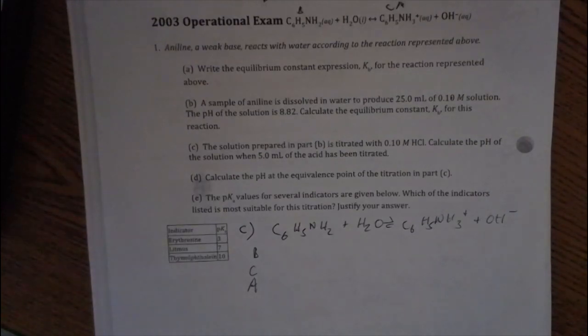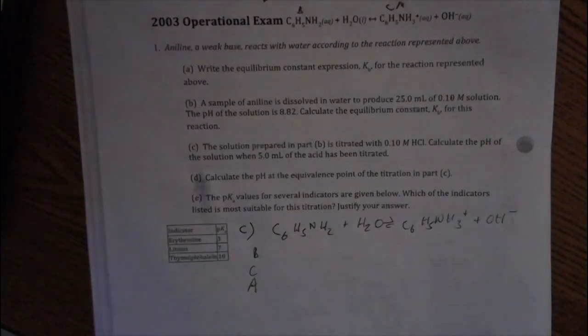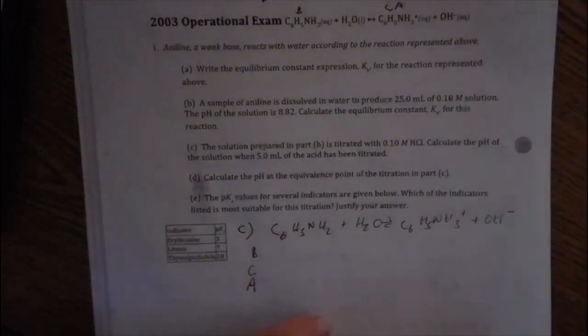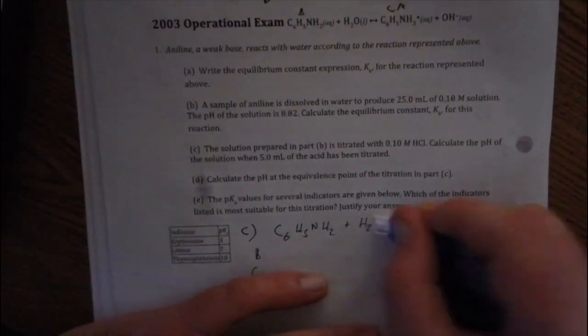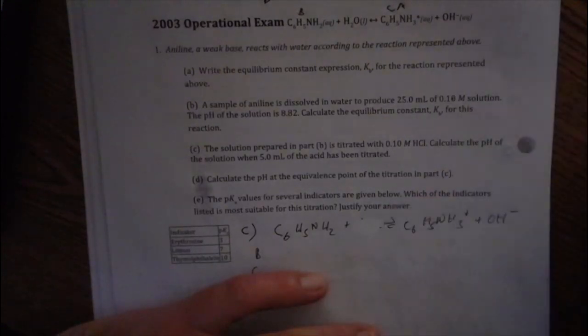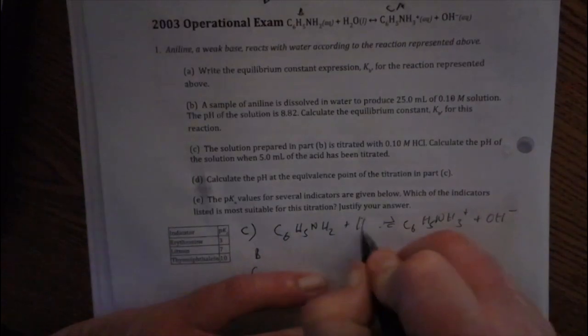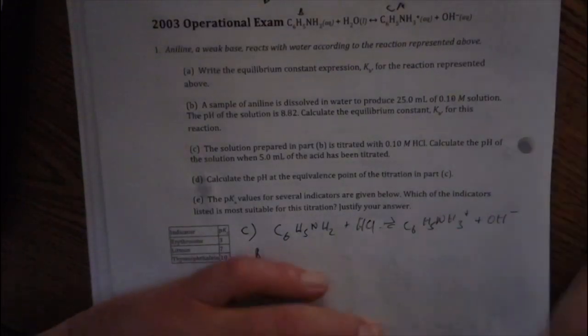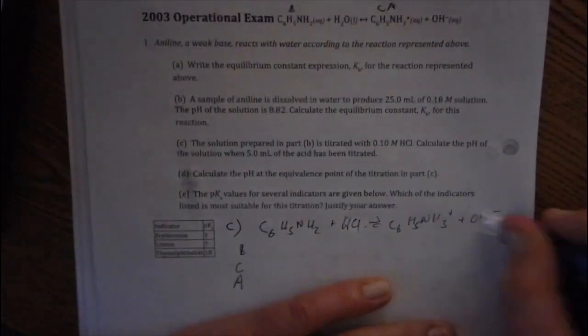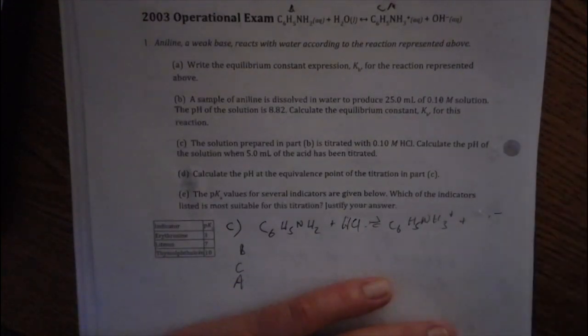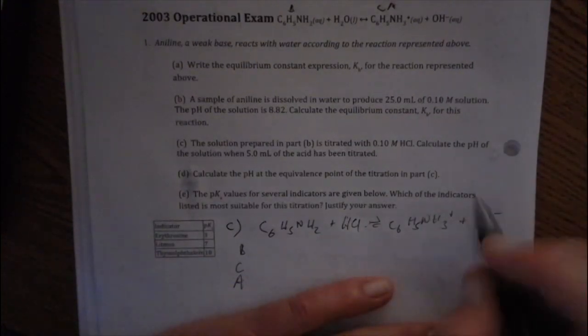0.005 times 0.1. Oh, why did I write H2O there? We're adding what? HCl. So we're not getting OH either, we're getting what? Cl minus. What's the Cl minus going to be?